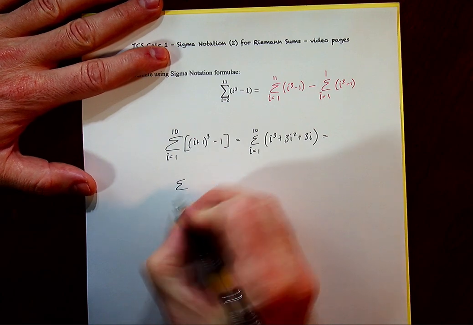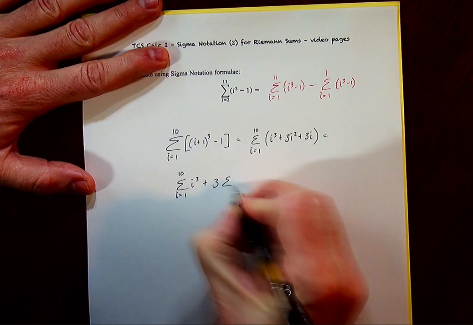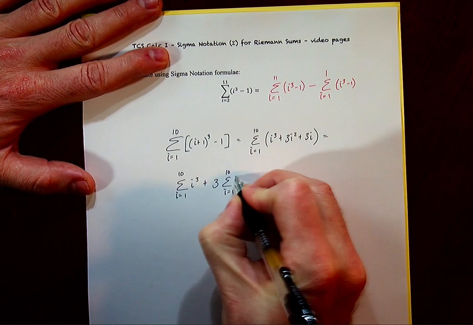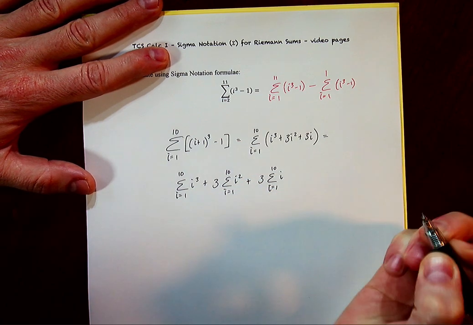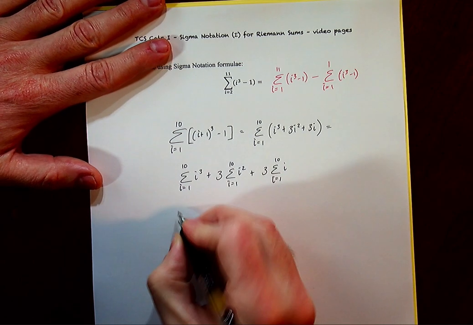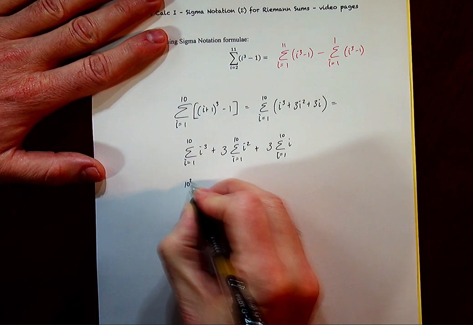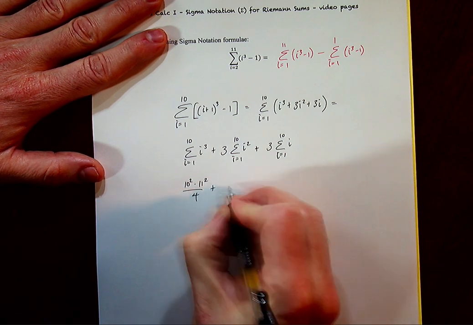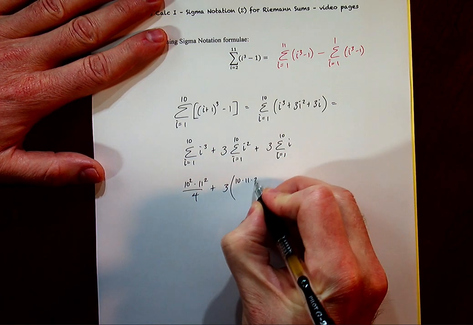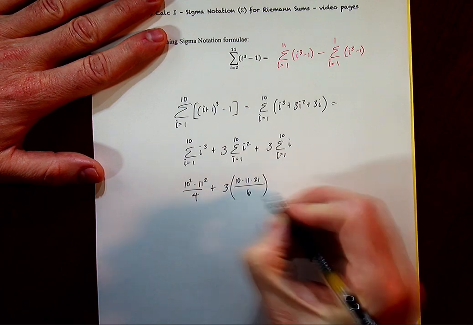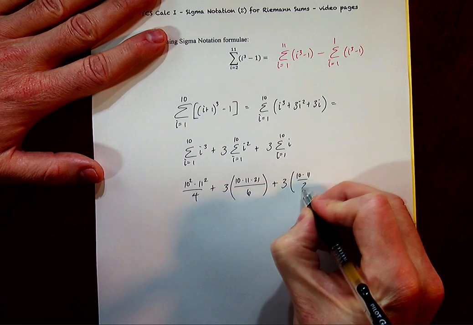Now I can pull it apart: the sum from i equals 1 to 10 of i cubed plus 3 times the sum from i equals 1 to 10 of i squared plus 3 times the sum from i equals 1 to 10 of i. And now when I use my formulas, for i cubed, since 10 is my n value, I'm going to get 10 squared times 11 squared over 4. The 3 in front of that second sigma is going to come along for the ride, and I get 10 times 11 times 21 over 6. And then also that 3 comes along for the ride, and I'm going to get 10 times 11 over 2.